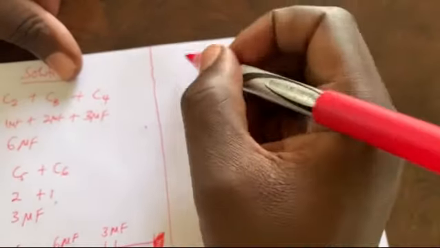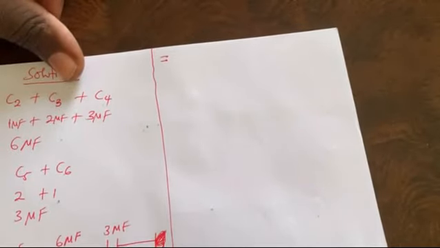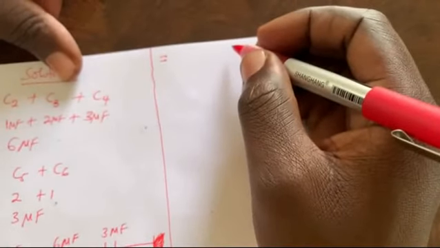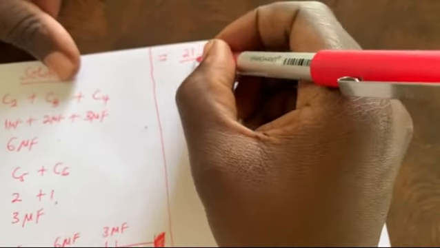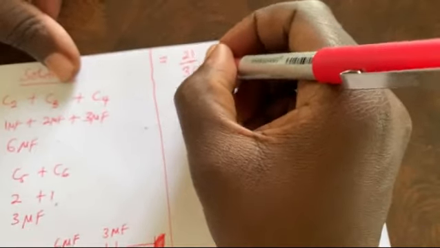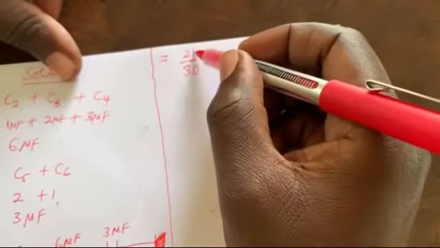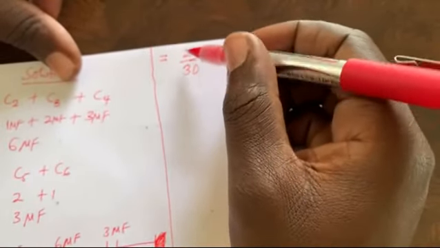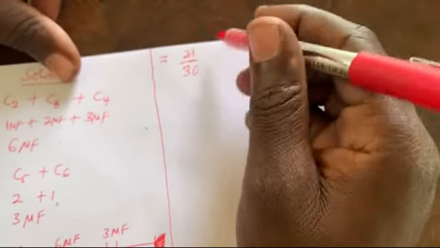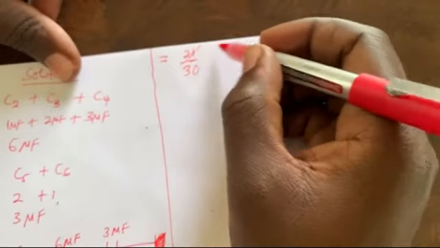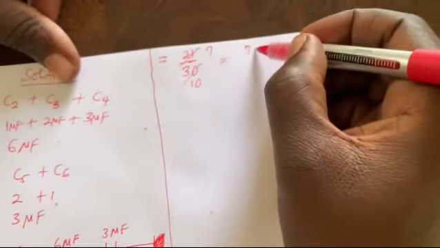Moving on, we said this is equal to 5 plus 1 plus 10, this 5 plus 6 plus 5, 11, 11 plus 10, 21. So we have 21 divided by 30. Now, what is the highest common factor between 21 and 30? Meaning, what is the greatest number that can enter 21 and 30 without any remainder? That number is 3. 3 into 21, 7. 3 into 30, 10. So we have 7 upon 10.